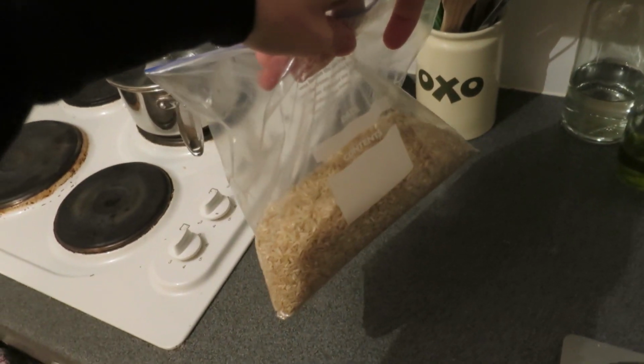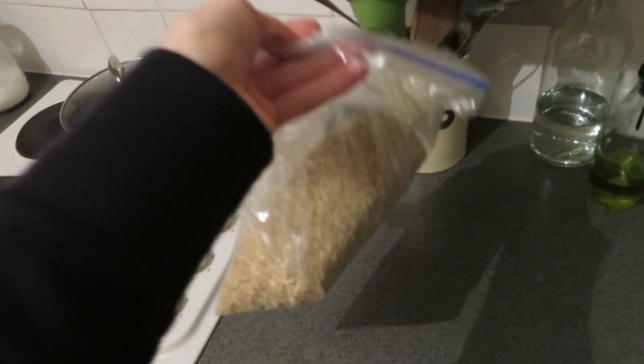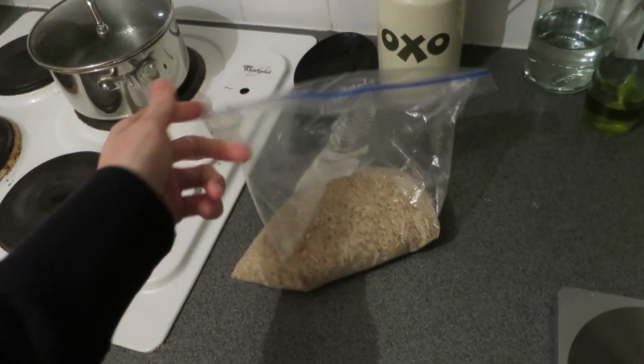I had a bit of an accident as well with the rice last time, which means it's now in a bag. In the bag of shame, ladies and gentlemen, the bag of shame.